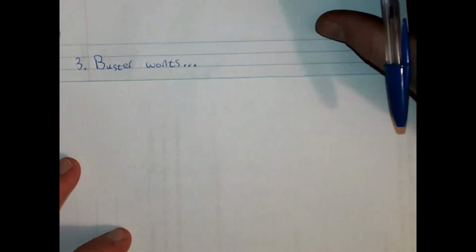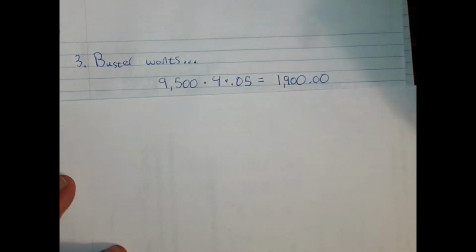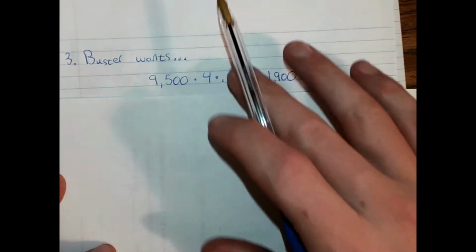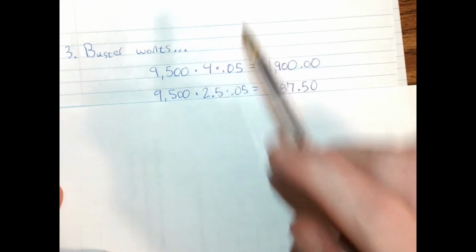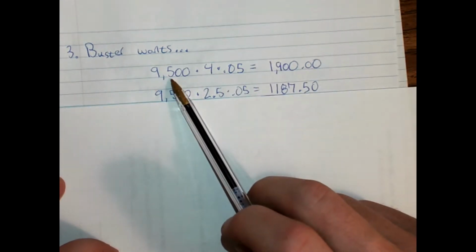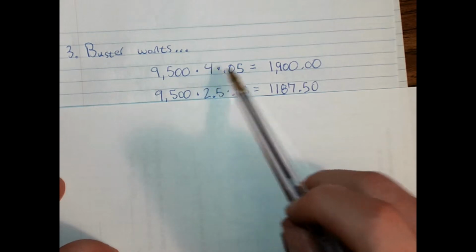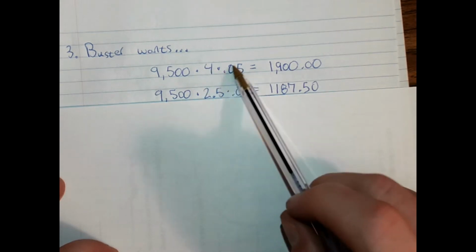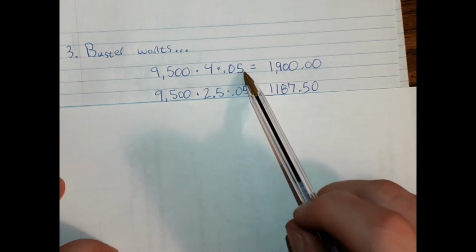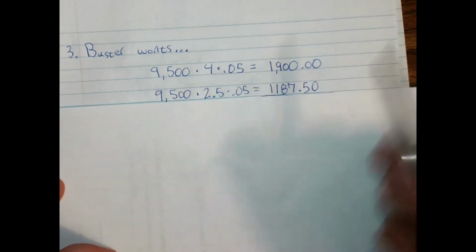So number 3, again, pretty similar problem. You've got this guy Buster who wants something, but the crucial information from the problem is how much money he has at the start, how many years he's going to be paying his loan, and how much interest, and also what type of interest. Is it simple or compound?